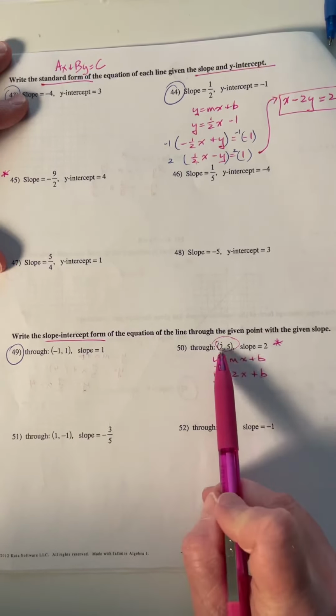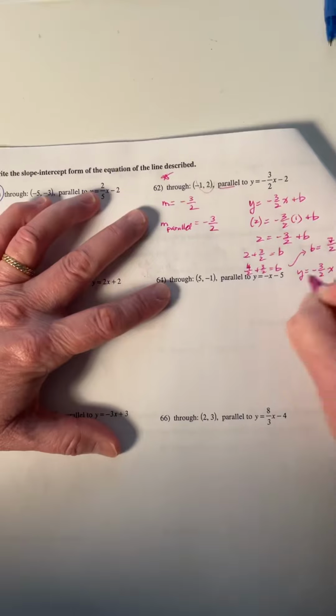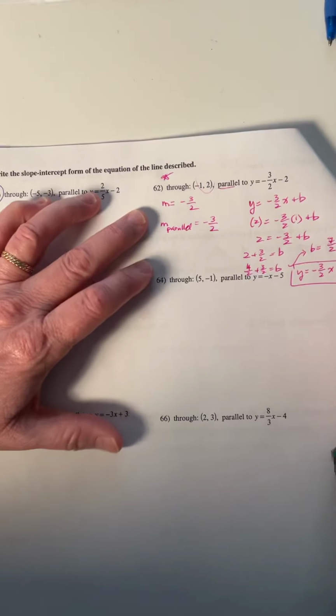Now we're back to one of the previous questions. We've got a point on this line. We substitute that point in for x and y and solve for b. And yes, you need to be comfortable with fractions. So b equals 7 over 2, which means the equation is negative 3 over 2x plus 7 over 2. Almost there. One left.